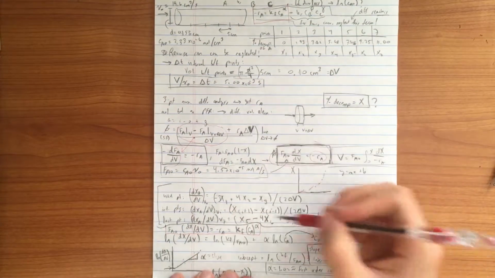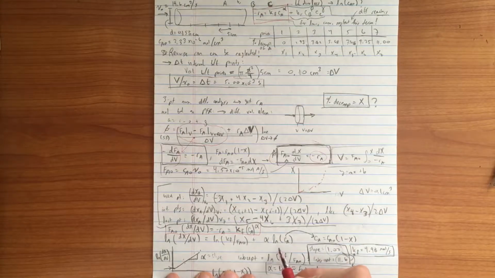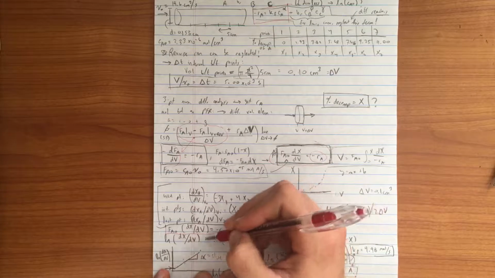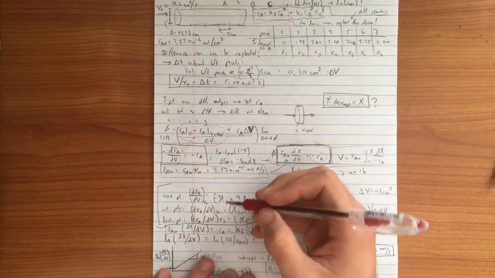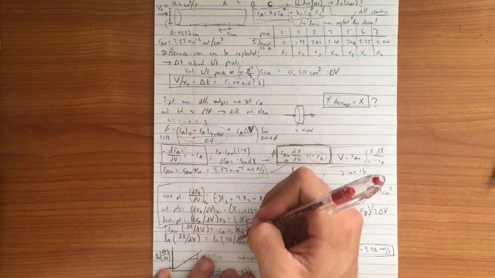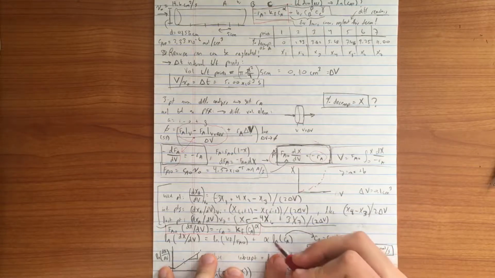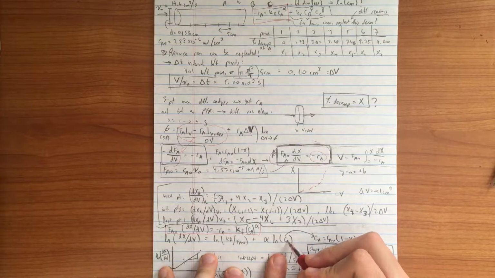And so if we evaluate this, we can find that the natural log of dX/dV is equal to the natural log of the k forward rate constant divided by F_A0 plus alpha times the natural log of C_A.